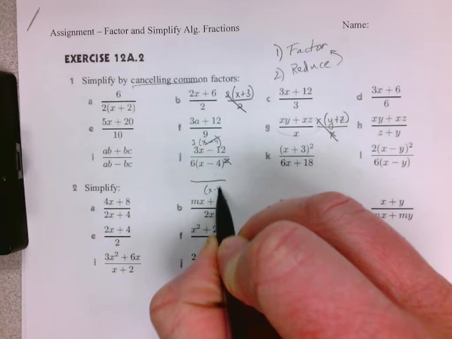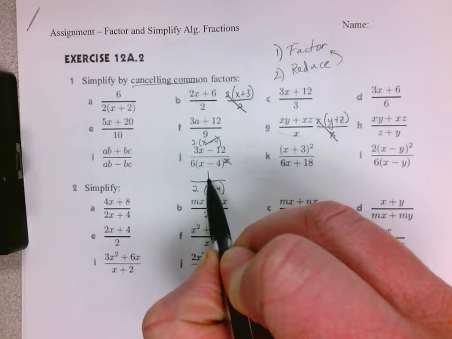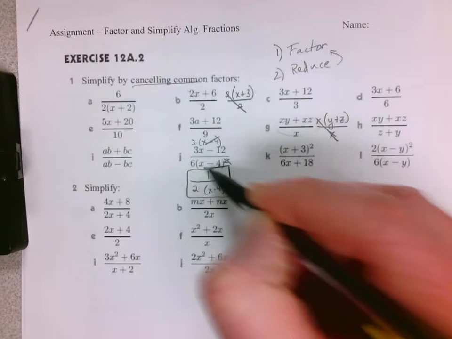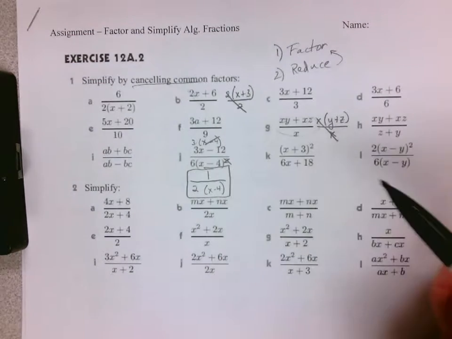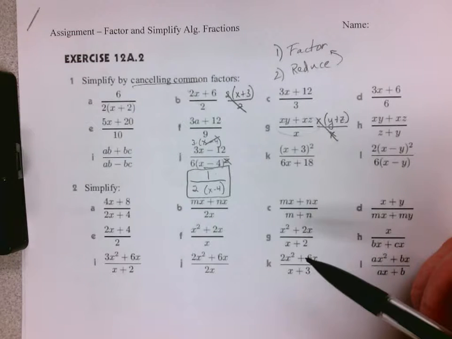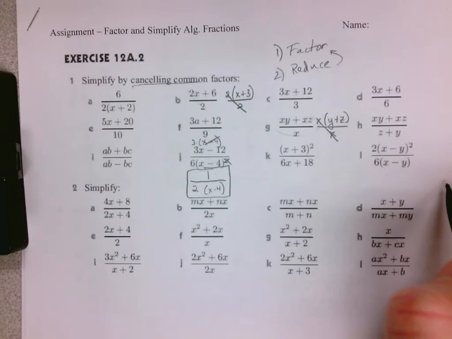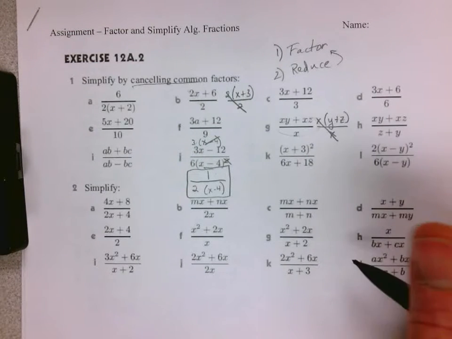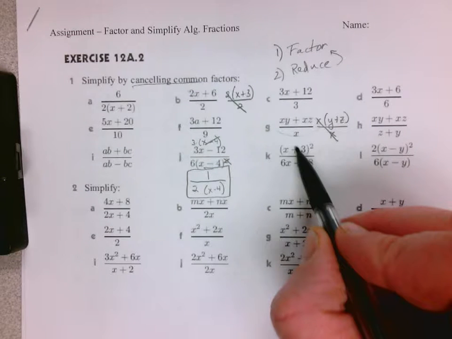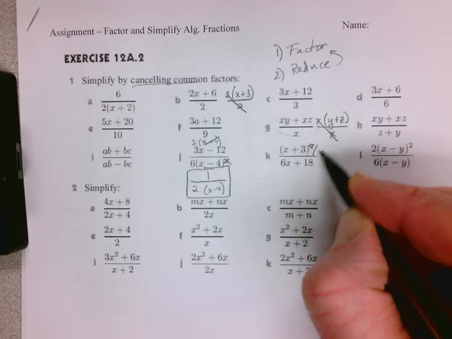3 goes into 6 2 times. Make sure you leave it as a fraction like this. People don't want to write the 1 there, but you need to make sure you write it. Okay, so with all of these, some of them are already reduced. If you forget, x plus 3 squared is x plus 3 times x plus 3. Write it out that way, and then when you go to cancel, you don't mess up your rules.